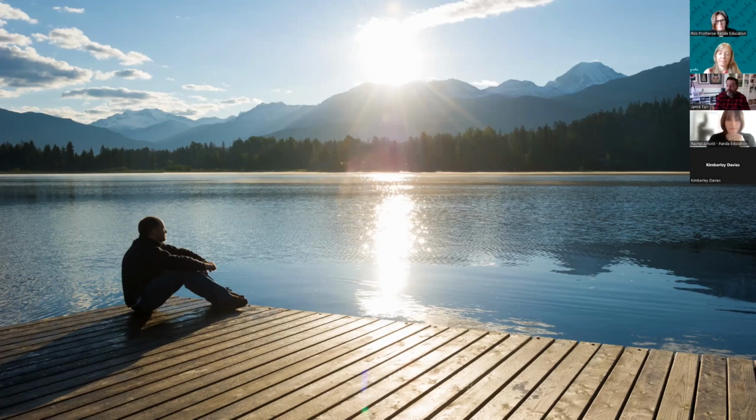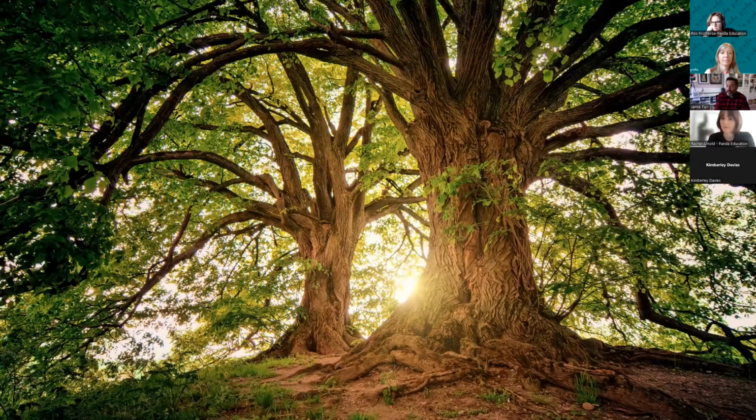I invite you to think about what those activities are. What brings you joy? What makes you feel calm, happy, safe? Do more of that. Make a note of what those things are. Taking ownership of how we think, feel, and behave will ensure we're maximizing our potential and living the happiest and most satisfying life that we can.